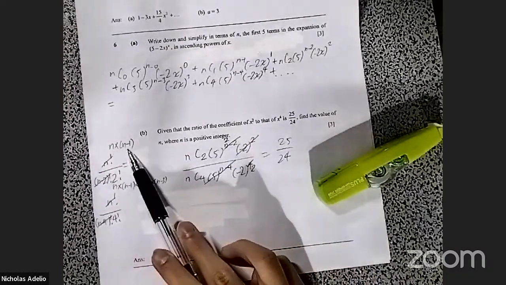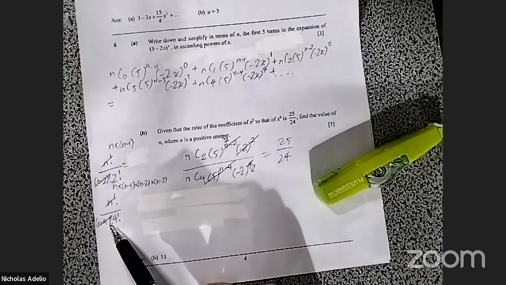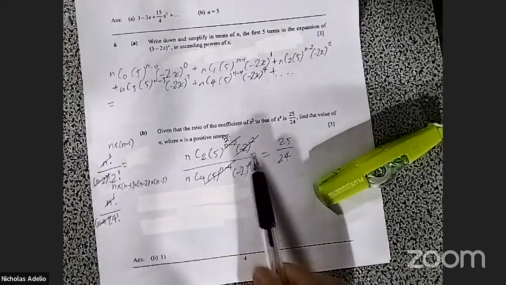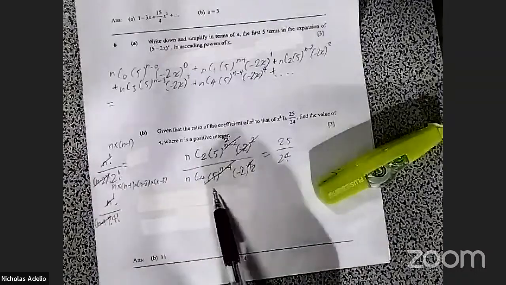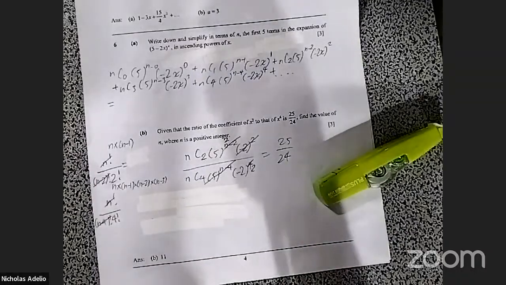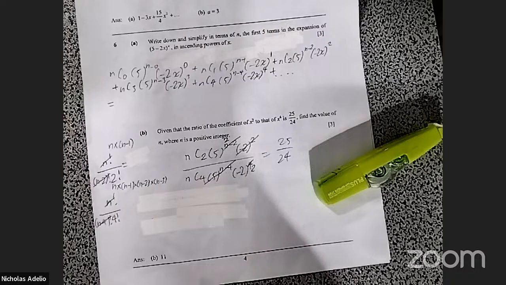Oh, over here, nothing. Over here, nothing. Over here, nothing. Too bad for you. You gotta expand n minus 1, n minus 2, n minus 3. Go and expand it. Go ahead. No, teacher, I don't know what you're looking at. Yeah, of course you don't know. You haven't even tried.